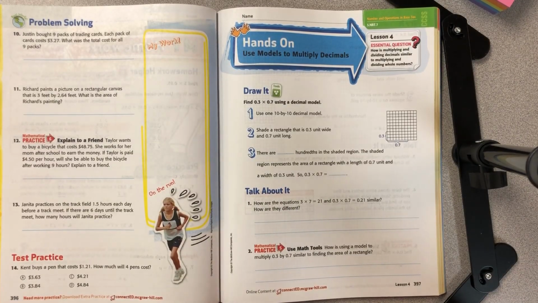So in our last couple of lessons, we were multiplying decimals times whole numbers. Today we're going to start looking at multiplying decimals times decimals. We're starting on page 397. Make sure that you are either there if you have your math book with you, or looking at the pages on Canvas, or if you are just following along with paper, that is fine too.